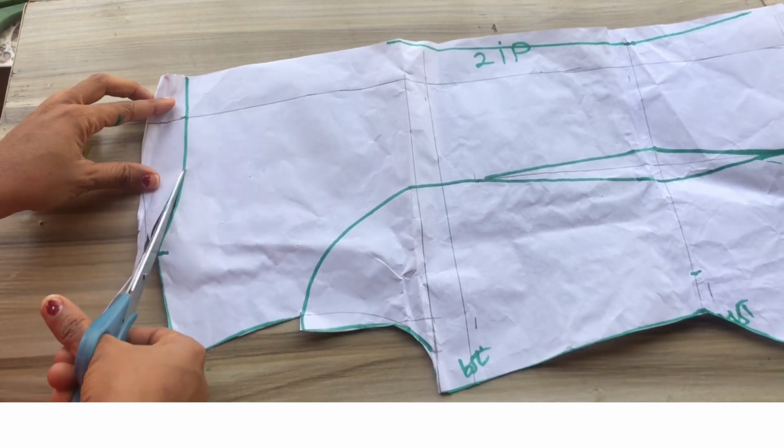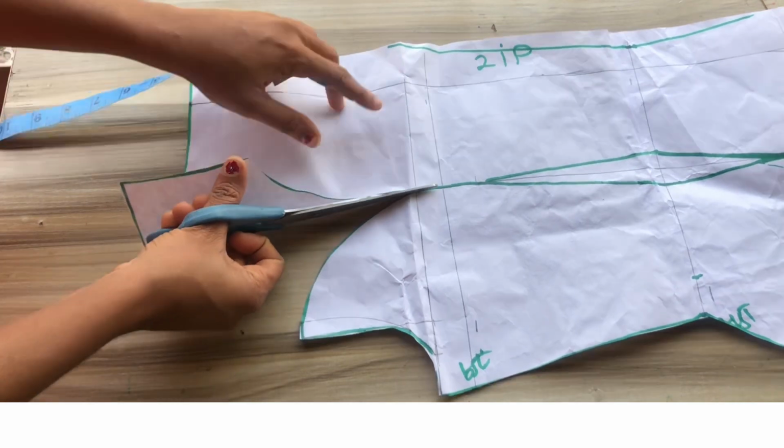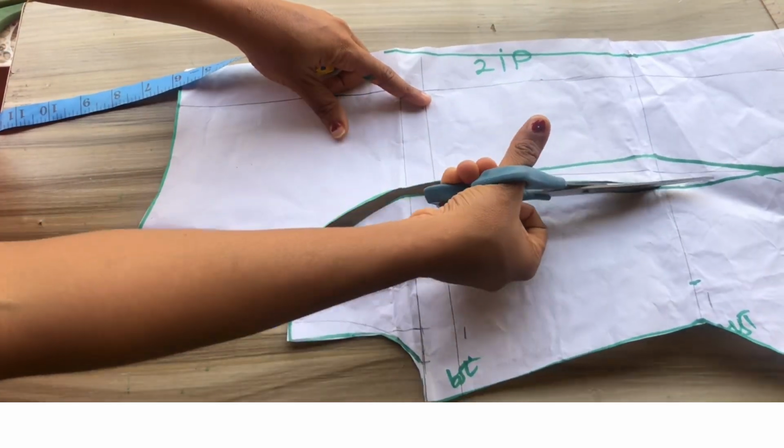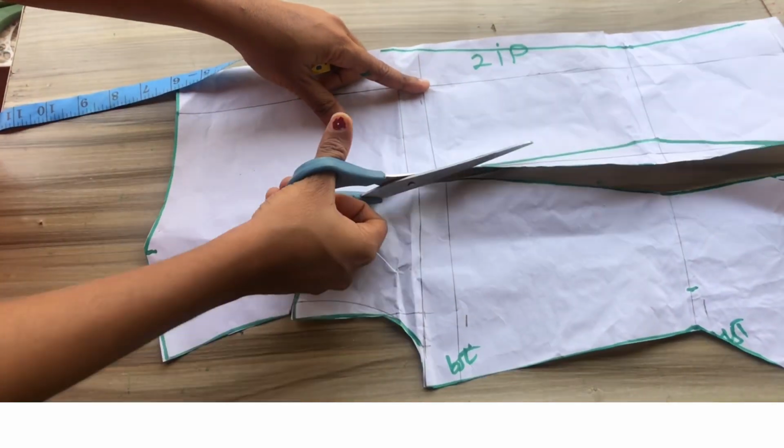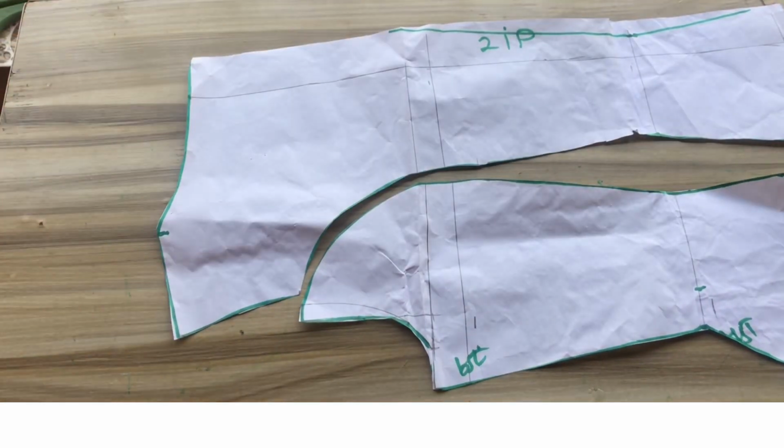So I have tutorials where I drafted out sleeves, so you can also check that out. It's actually the same process. The only difference is that the sleeve here is shorter. So after this, I'm done with today's tutorial.